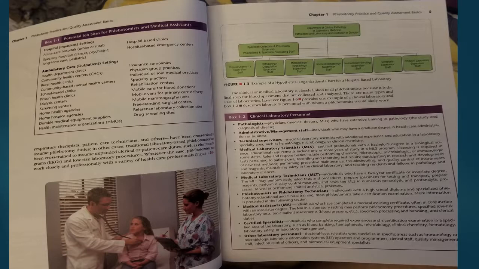Certified specialists. Individuals who complete required experiences and a certification examination in a specified area of the laboratory, such as blood banking, hemapheresis, microbiology, clinical chemistry, hematology, laboratory safety, and laboratory management. Other laboratory personnel. Doctoral level scientists who specialize in special areas such as immunology, microbiology, laboratory information systems operators and programmers, clerical staff, quality management staff, infection control officers, and biomedical equipment specialists.